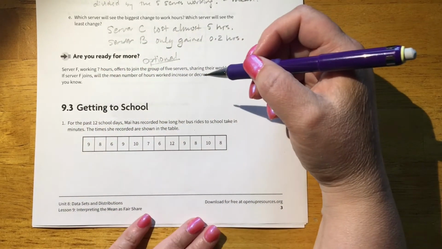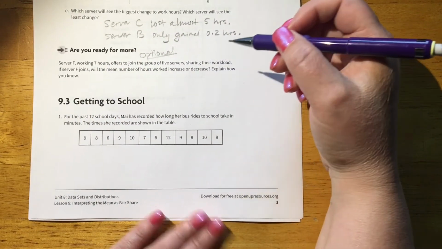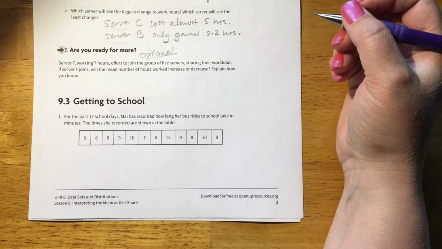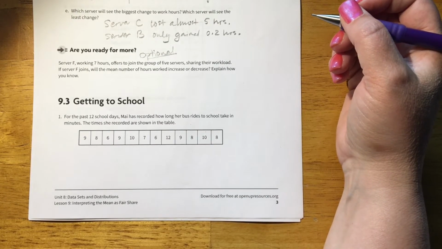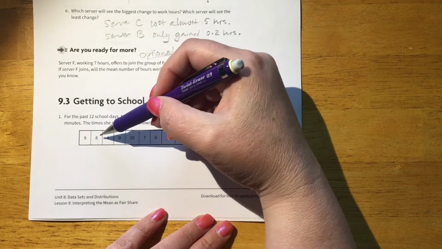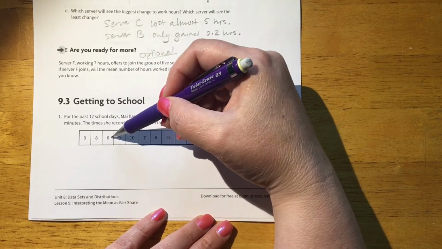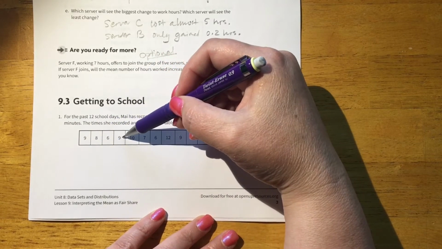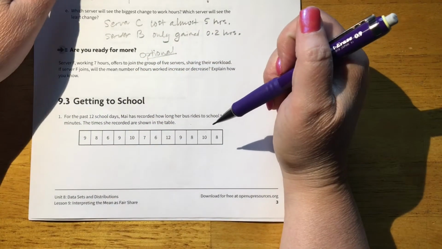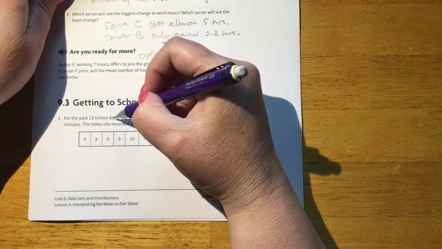Lesson 9, activity 9.3. Here we go. For the past 12 school days, Mai has recorded how long her bus rides to school take in minutes. The times she recorded are shown in the table. The first day it took 9 minutes, the second day 8 minutes, the third day 6 minutes, fourth day 9 minutes, etc. These are the number of minutes it took every day for 12 school days.